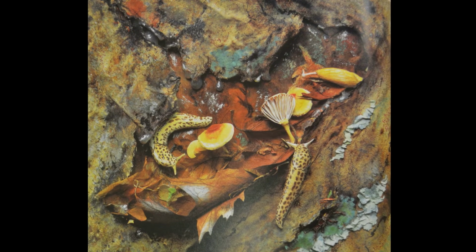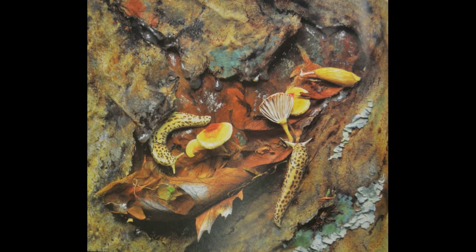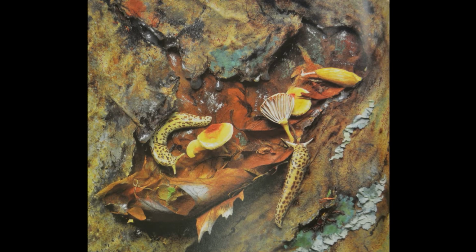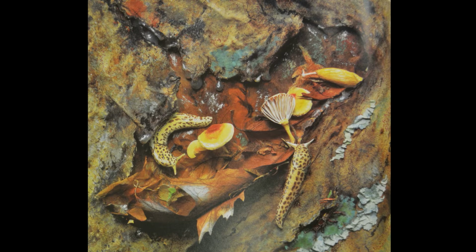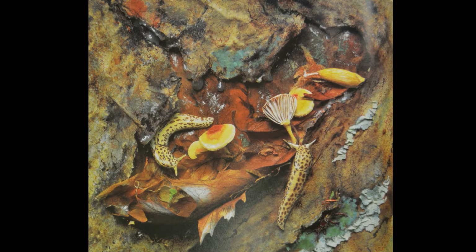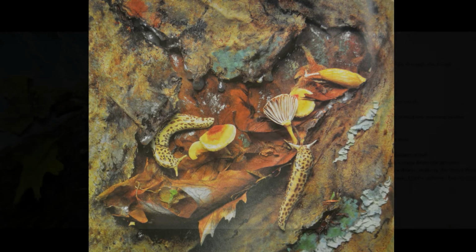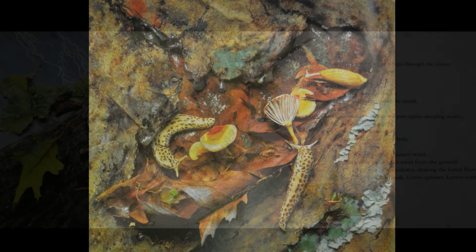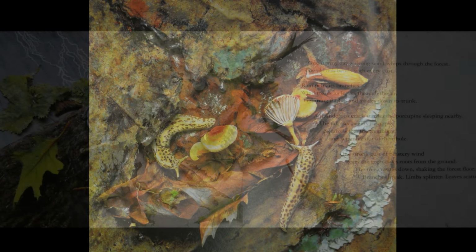Wood-boring beetles burrow under the bark, chewing wood and leaving tunnels. Water and air seep into the tunnels. Toadstools and other fungi, such as mildew, molds, and mushrooms, sprout in these damp places. Slugs and snails crawl up the tree trunk, into the tunnels, and eat the fungi.